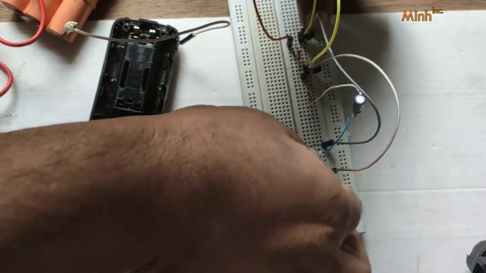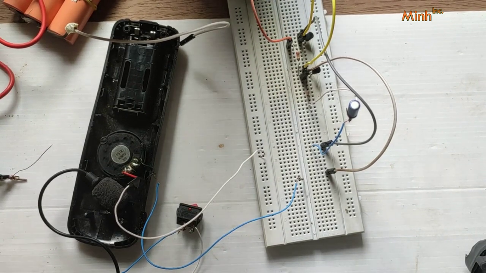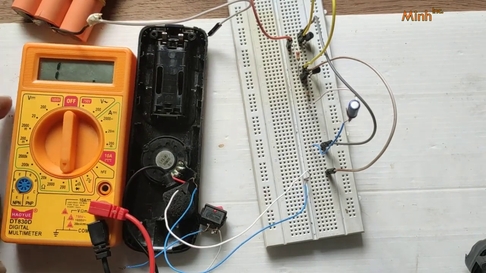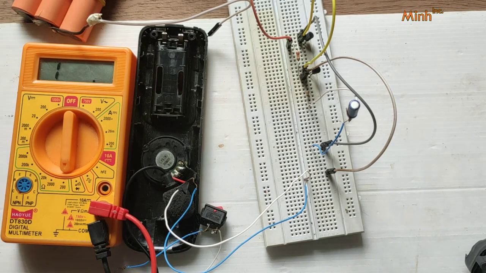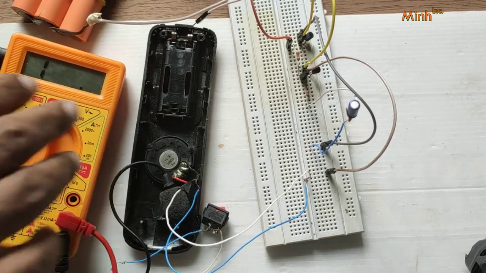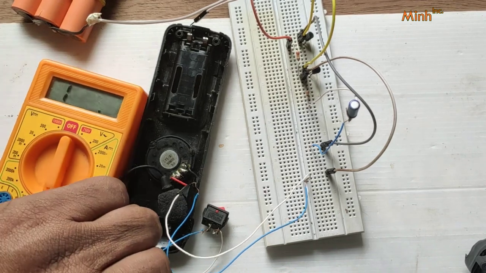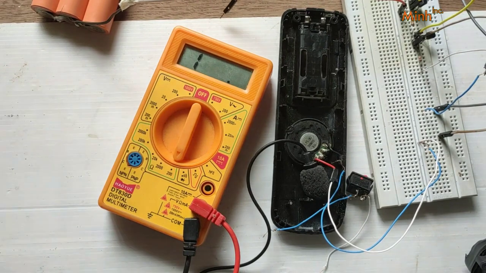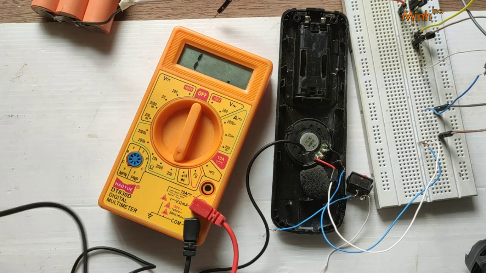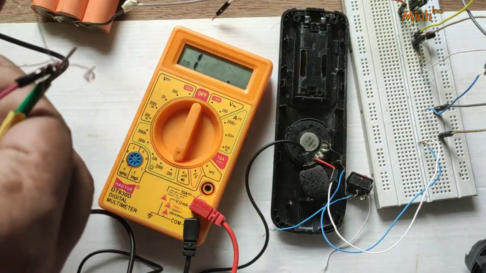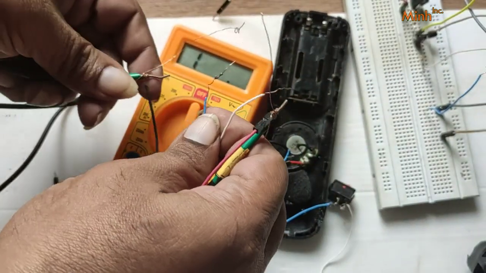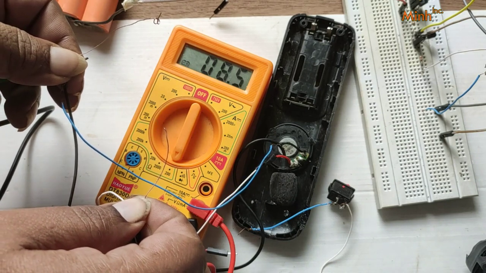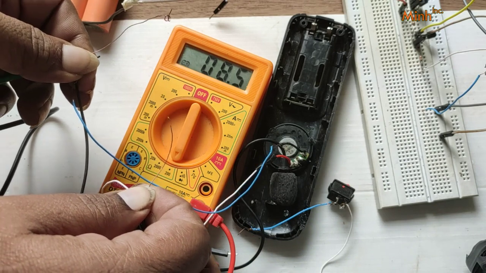First step. Okay, so the speaker is 8.5 ohms.